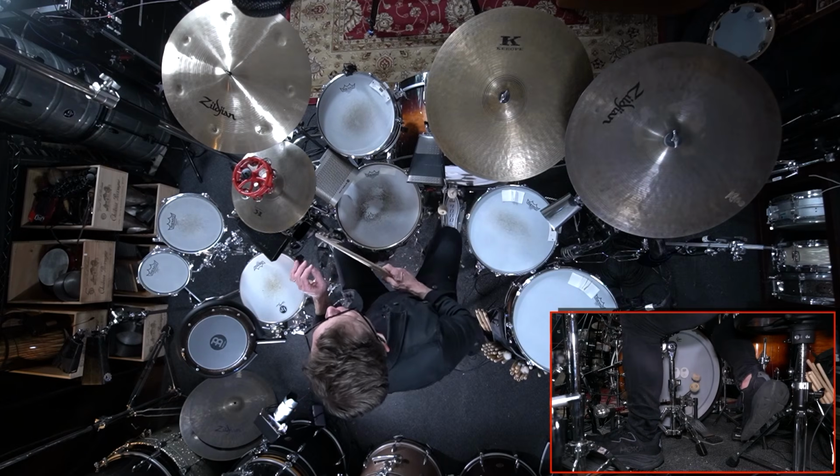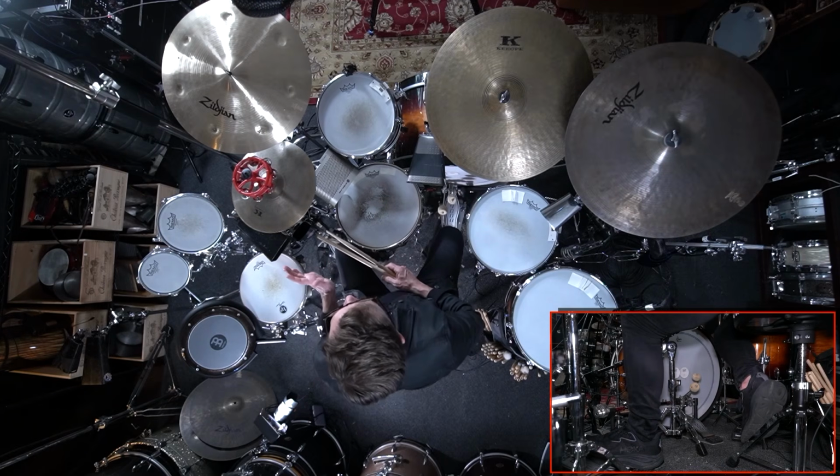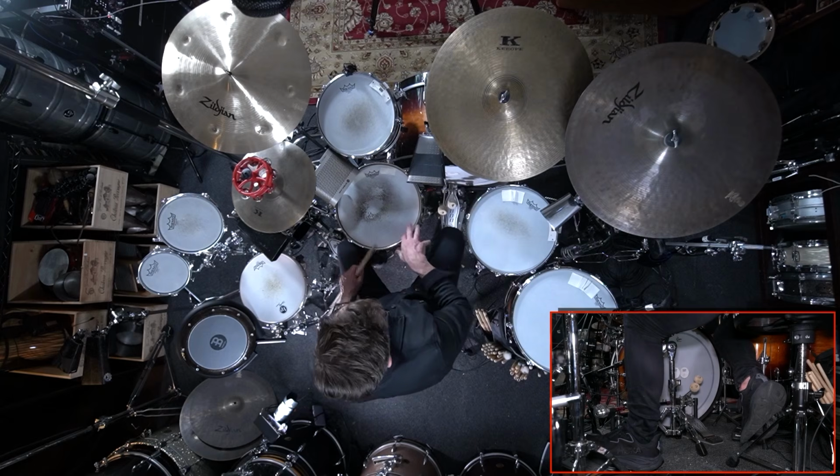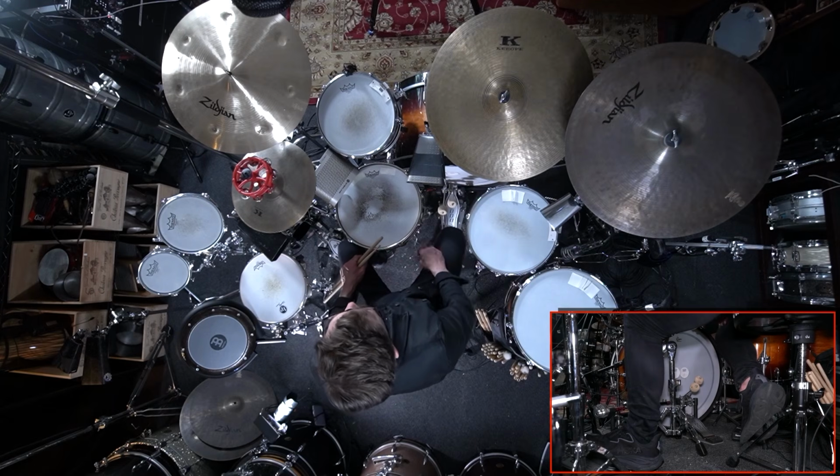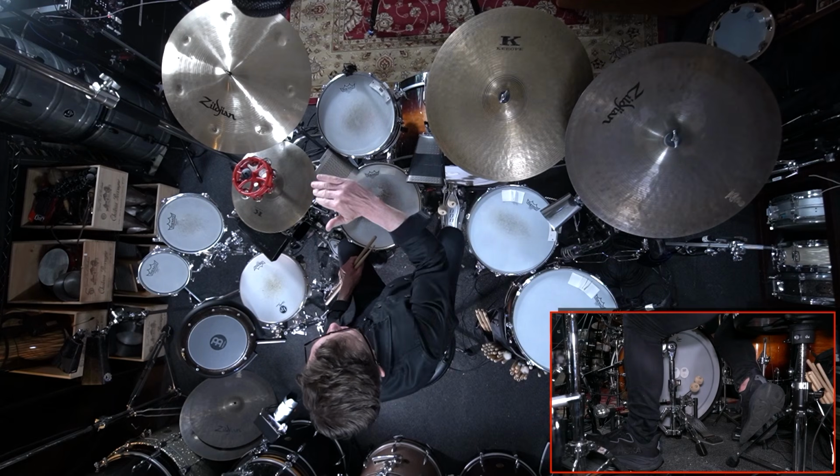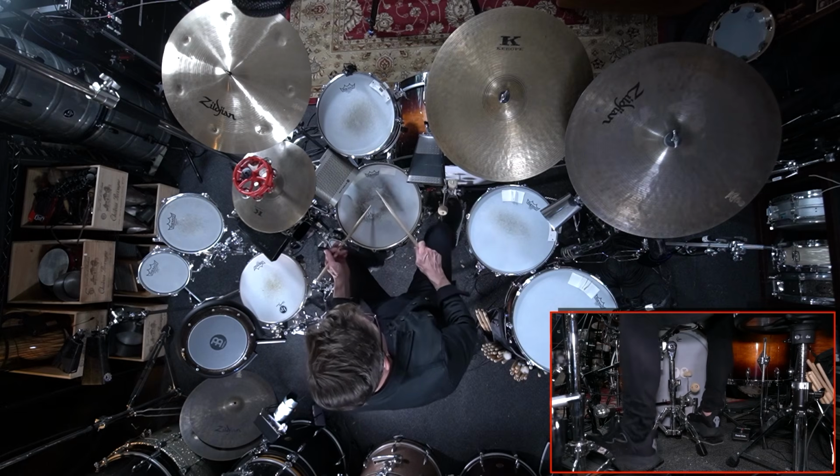Right? Now, what I'll do too to work on bass drum dynamics is I'll play that mambo bass drum pattern and I'll play it as a crescendo and a decrescendo, right? Check it out.